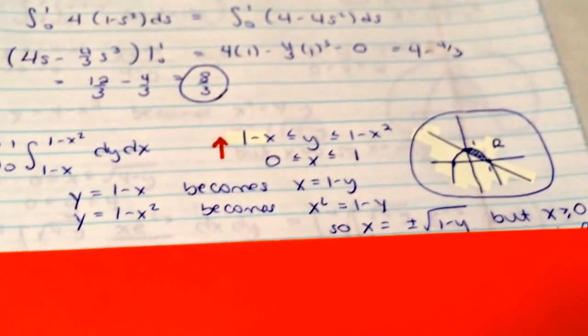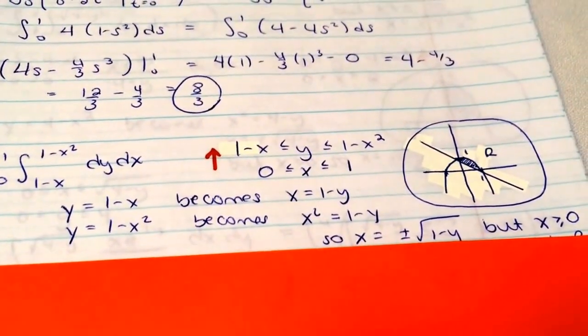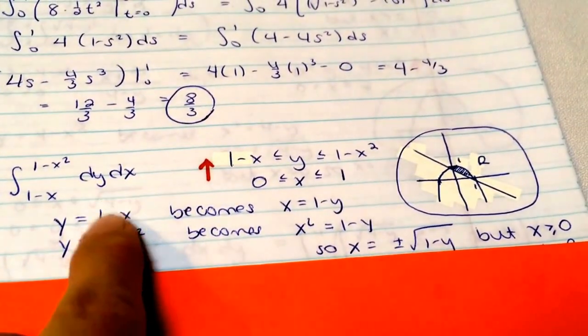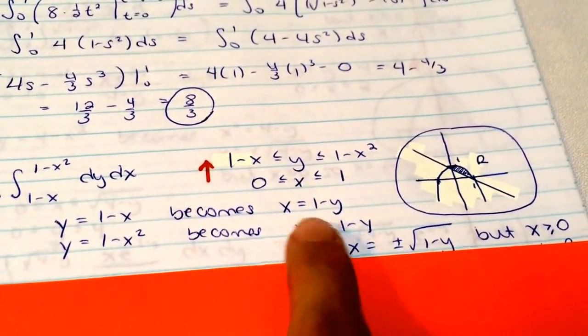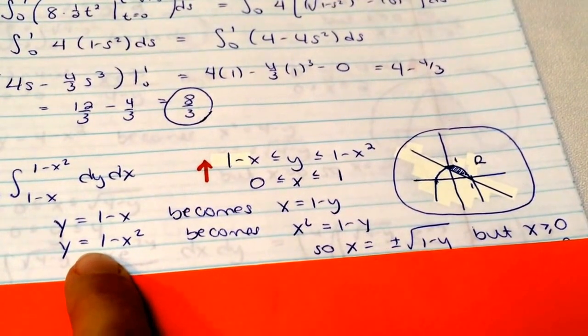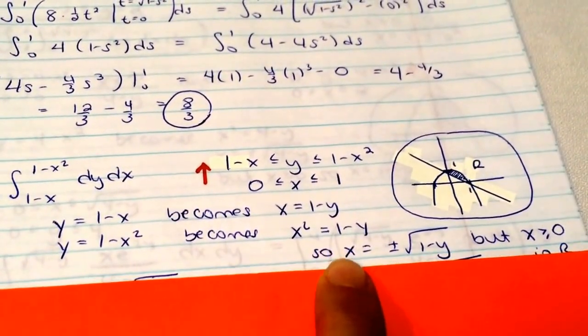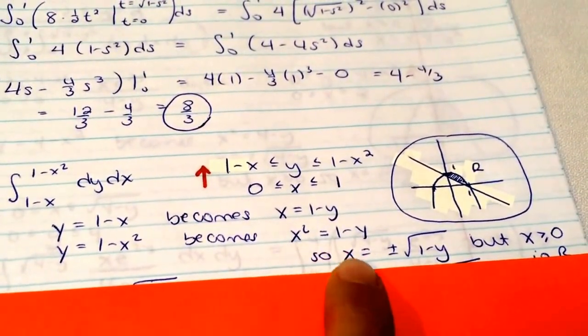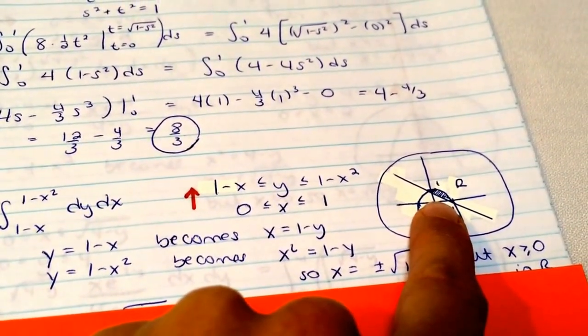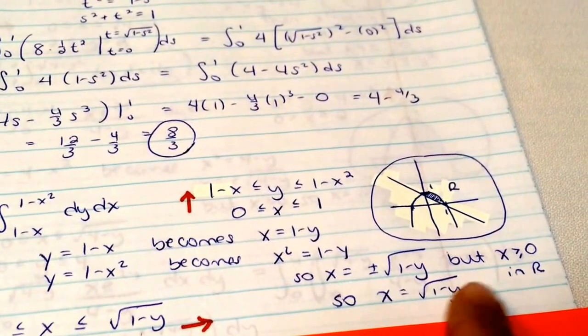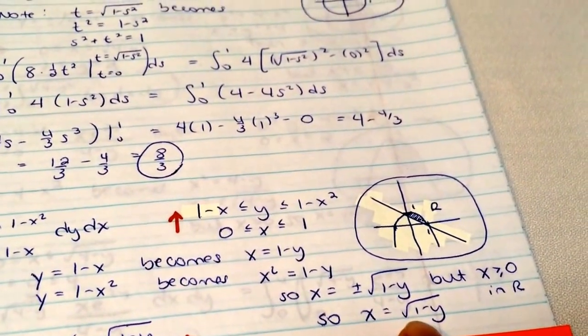But now because I'm going to switch it and I need x to be first, I need x's as functions of y. So here's the line as a function of x. Switch it to be as a function of y. Here's the parabola as a function of x. Switch it to be a function of y. Notice here when you solve for the x and you take the square root to both sides, you would need the plus or minus. But if you look at this region, see how the x is already always positive? So if the x is already positive, you don't need the plus or minus. It's just the plus case.